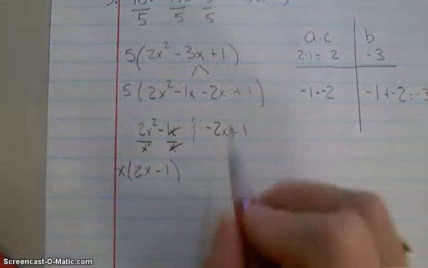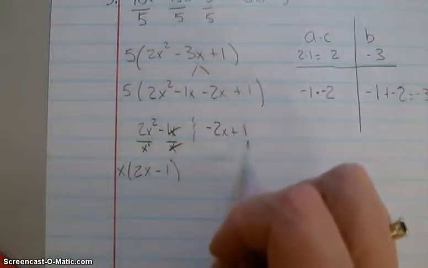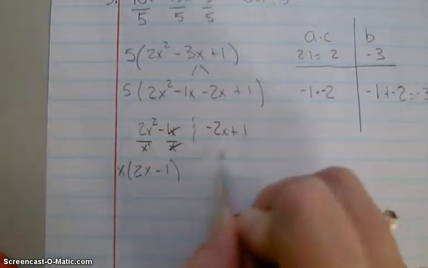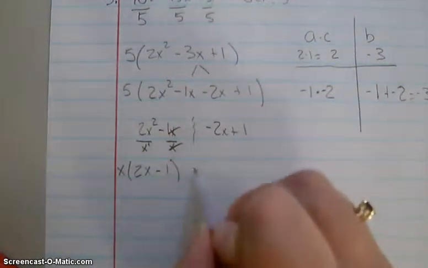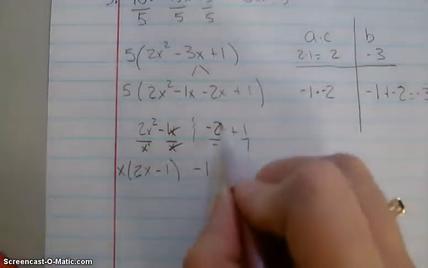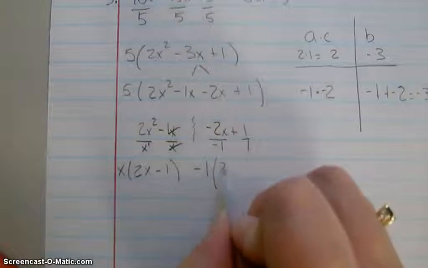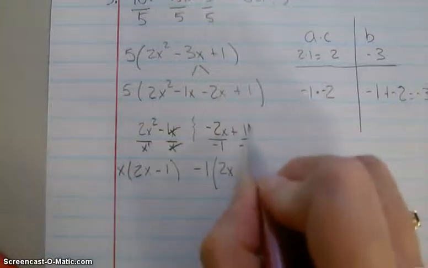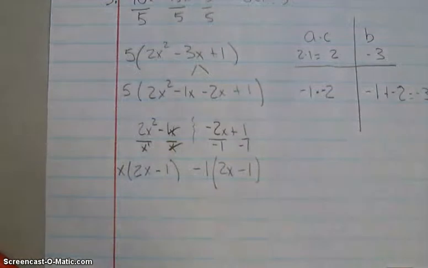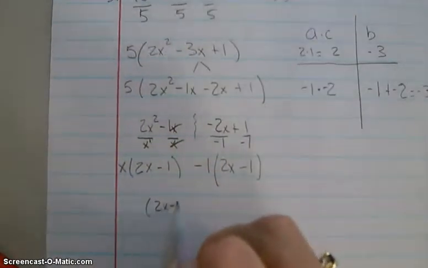Okay? Then I'm going to bring down here. What do we have in common? I have a negative 2x plus 1. Remember, everything always has at least 1 in common. So this is a negative, so I'm going to need to factor out the negative 1. Negative 2x divided by negative 1 is going to be positive 2x. And then positive 1 divided by negative 1 is going to be negative 1. So we have what's in common is 2x minus 1.